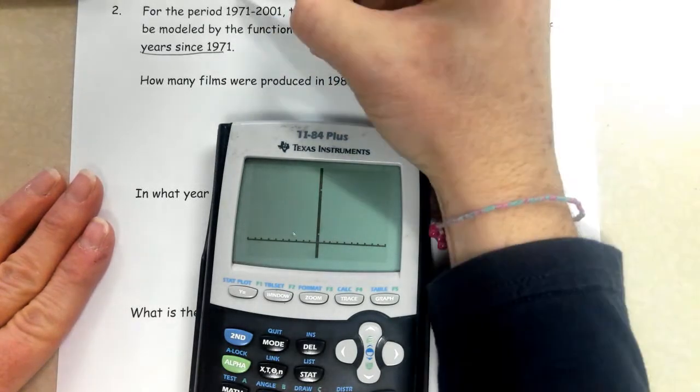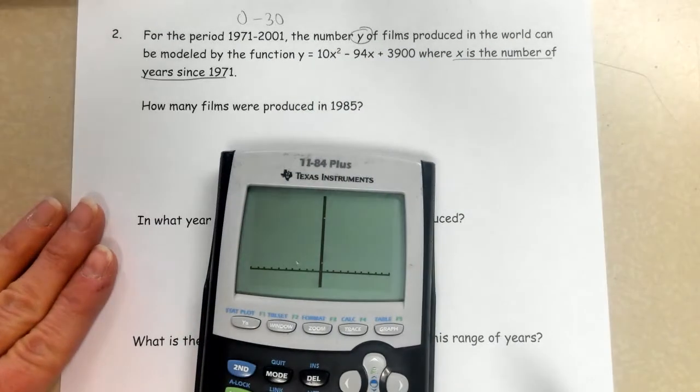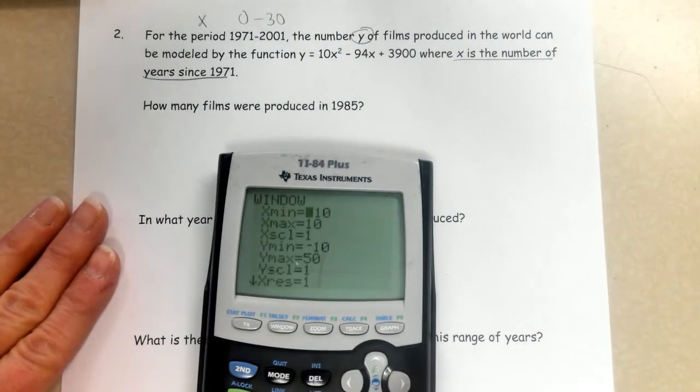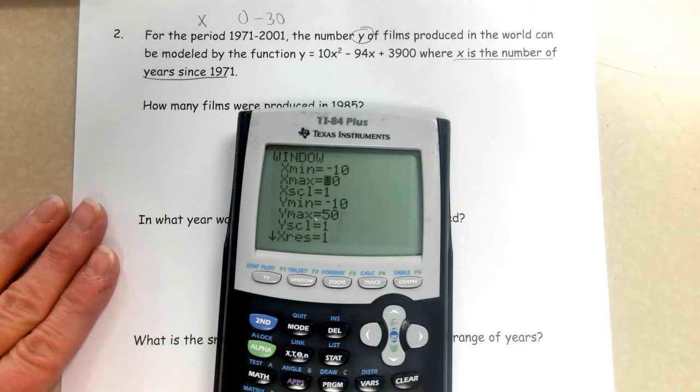So we should at least go up to 0 to 30 in our X window. So I'm going to press window. I'm going to keep the negative 10 just so I can see this side. But I'm going to make my X max bigger than 30 so we see everything. Let's go with 40.